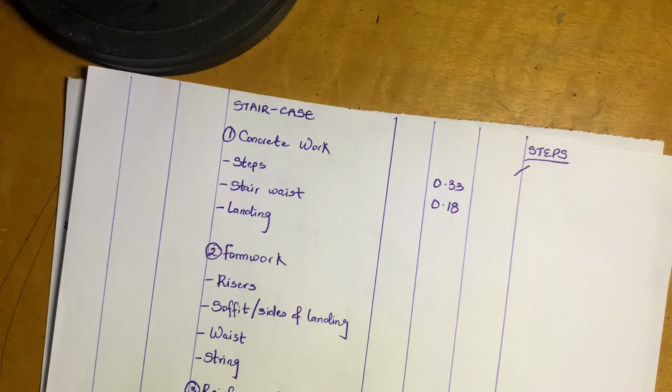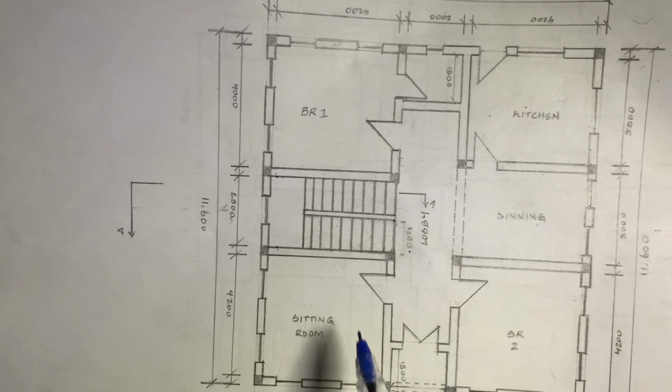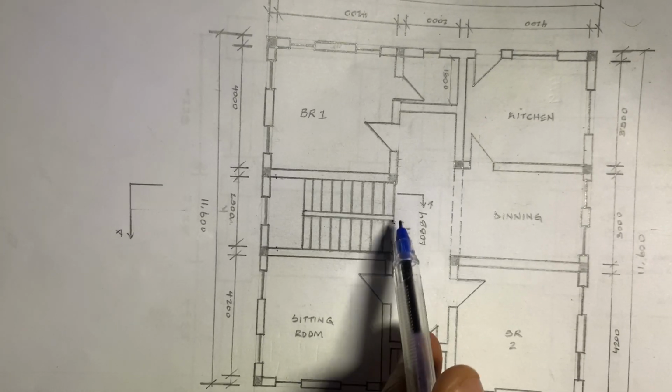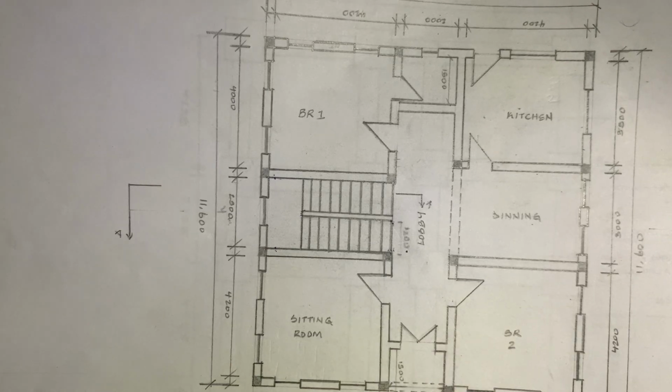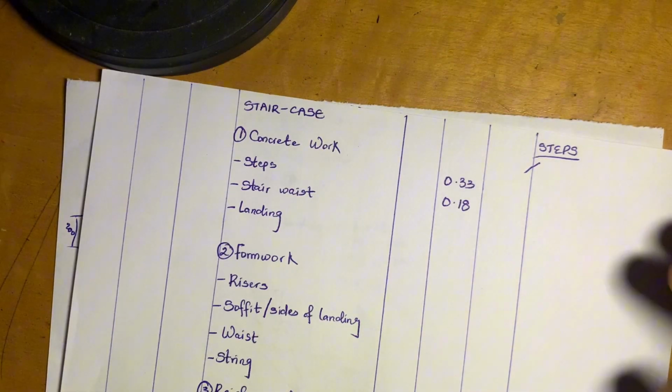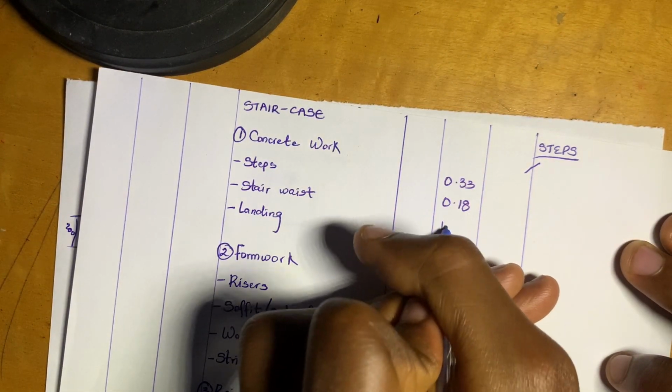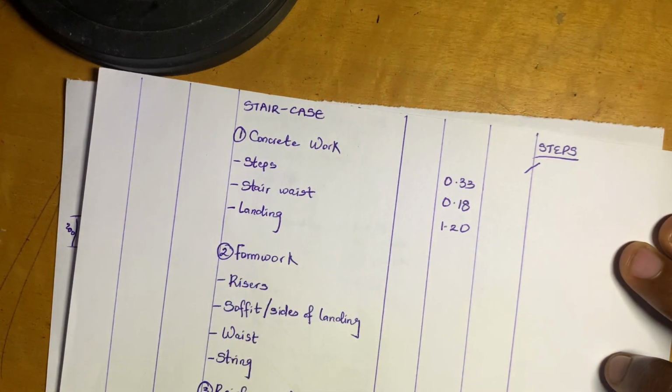But in this case, the thickness would be the width of the staircase, that's from here to here, which is what, 1,200. So if you convert that to meters, it will give us what, 1.20.